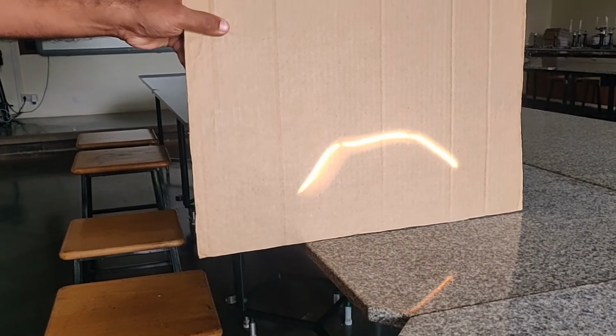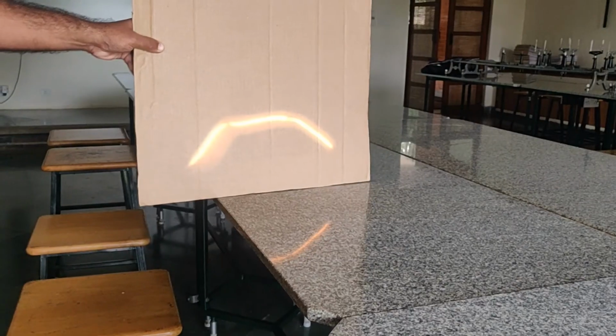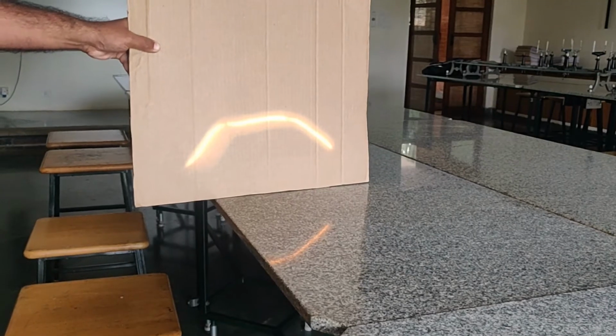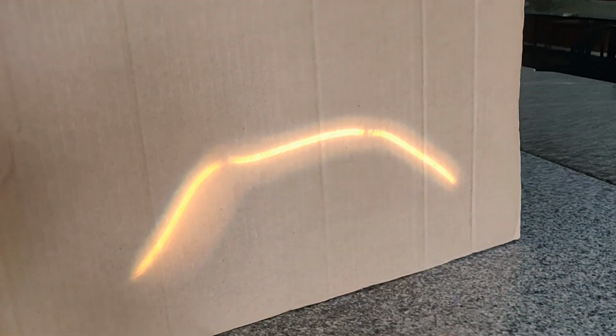Now take it back. And this is a process of capturing an image. You bring the screen first forward, till a point where it's blurred, and then slowly take it back to a point where you start seeing the rings of the filament very clearly, as you can see here.